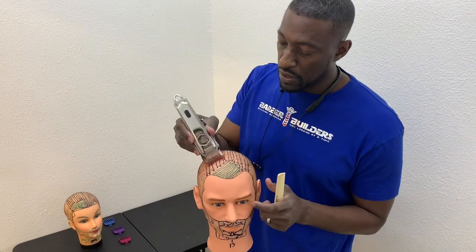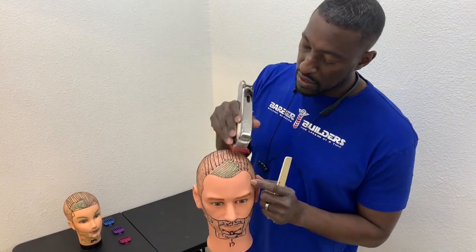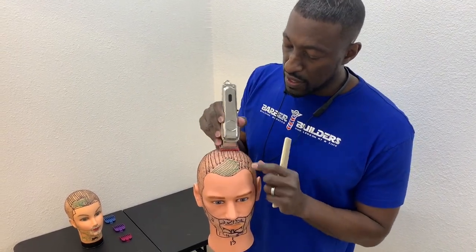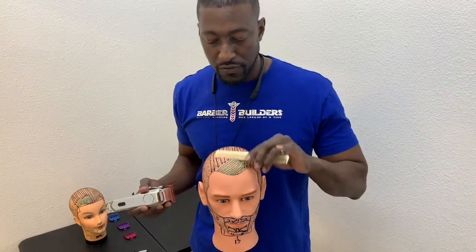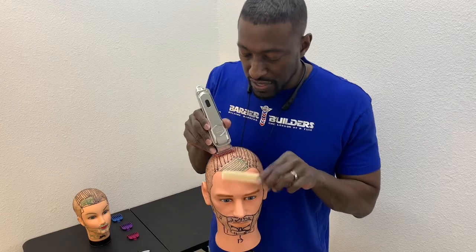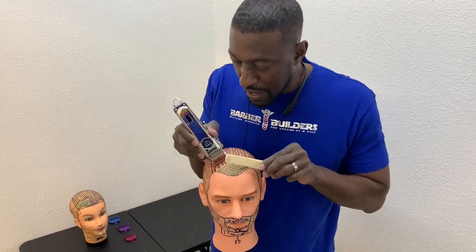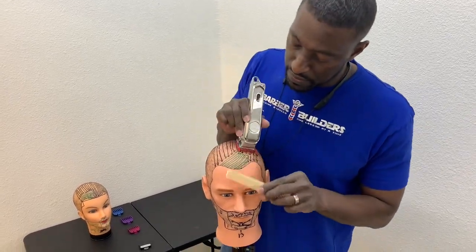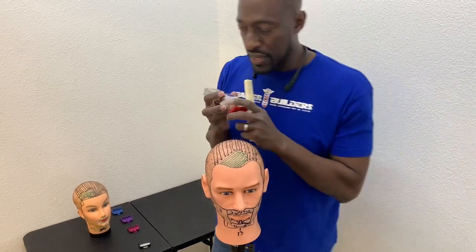You're going forward, establishing the length that you want, and you work around it because you've already recognized it when you were combing the hair before you started the haircut. So you know exactly where to stop. You're coming up to that point. Okay? Now, same thing.